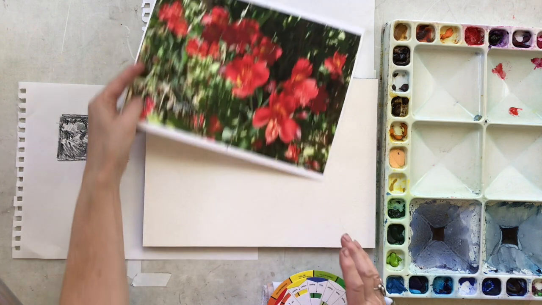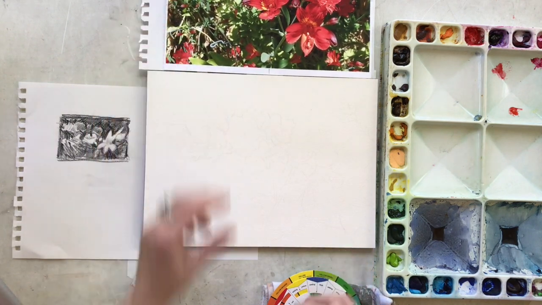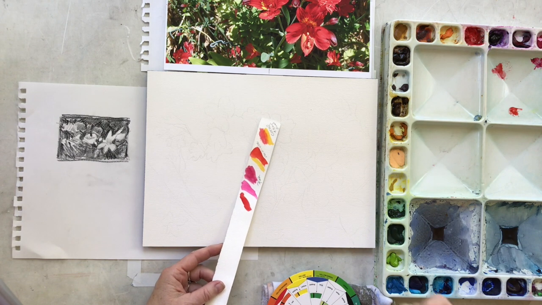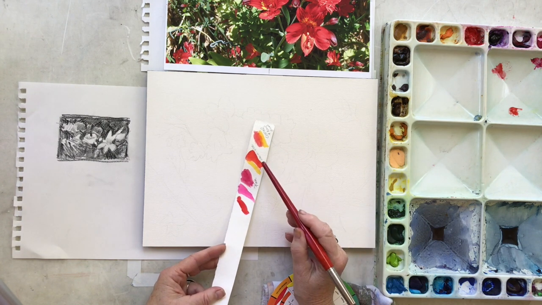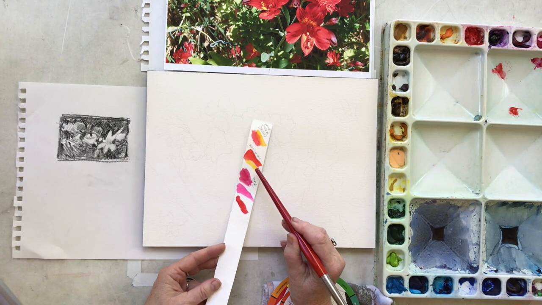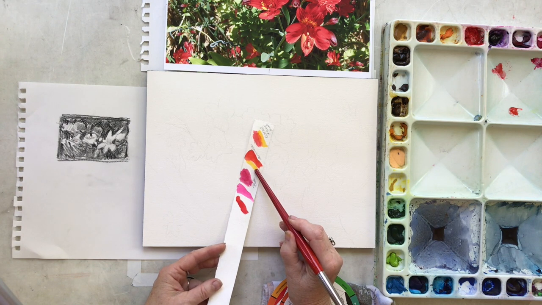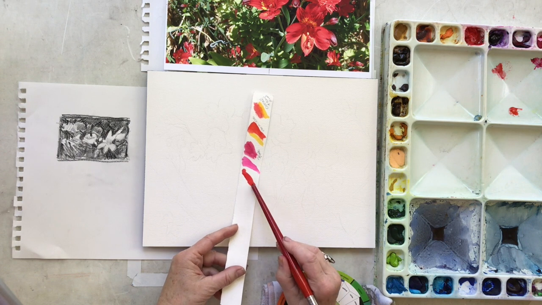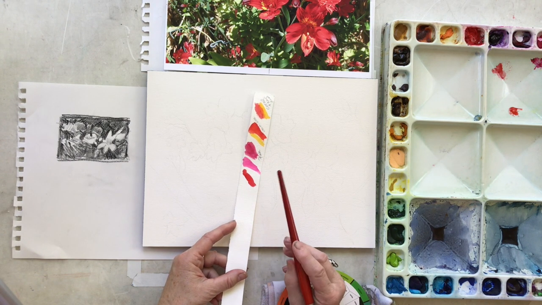I played around a little bit with colors and trying to decide which red I'm going to use to start with. I am going to start with vermilion and New Gamboge. Now I could, instead of vermilion, I could use, this is Naphthol red.